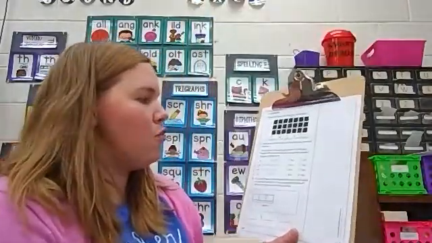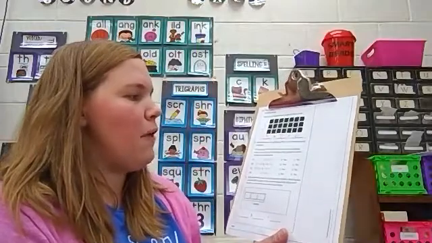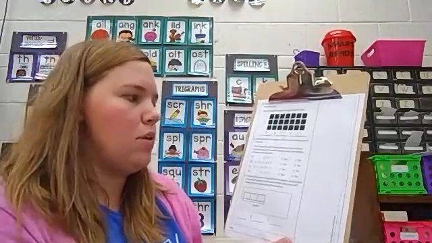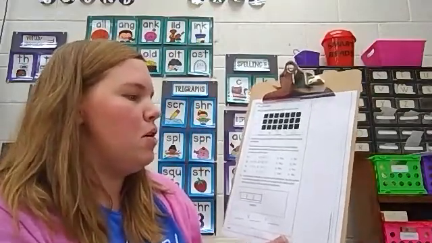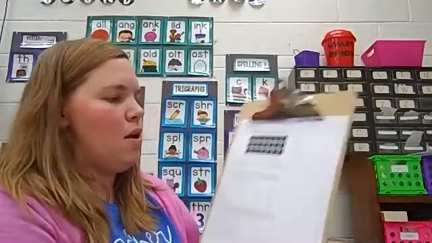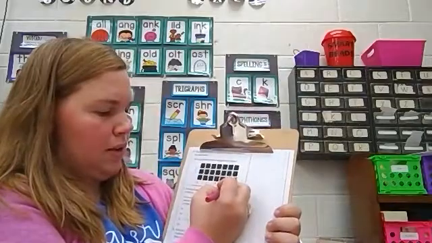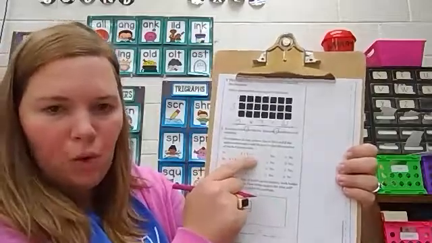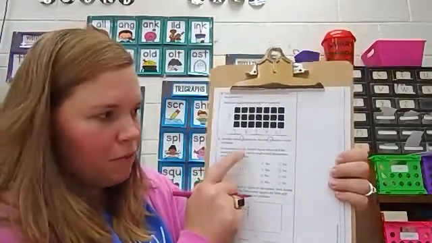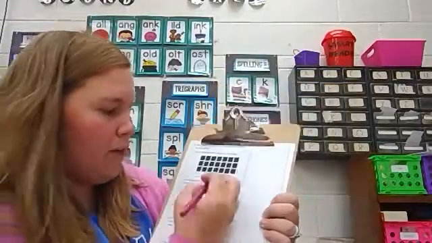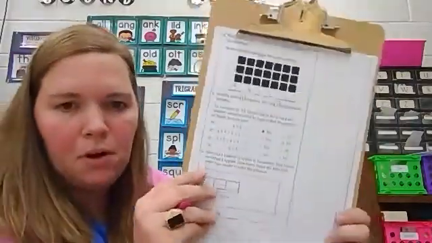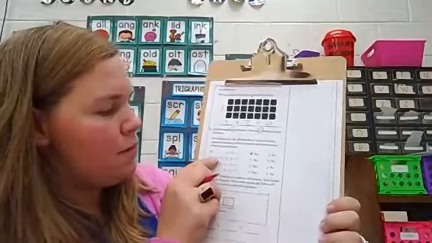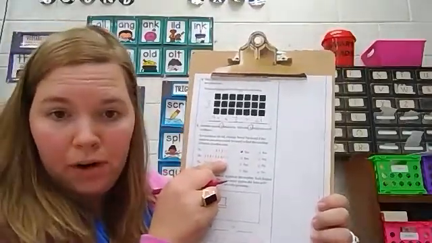Number 5, Alondra makes 4 necklaces. She uses 5 beads on each necklace. For numbers 5A through 5D, choose yes or no to tell if the number sentence could be used to find the number of beads Alondra uses. So she makes 4 total necklaces and 5 beads on each. Could we solve that problem using 4 times 5? Of course. 4 necklaces times 5 beads on each. Yes, for A.